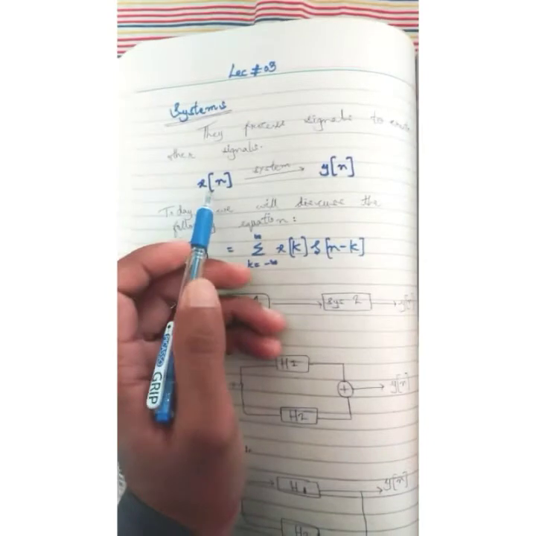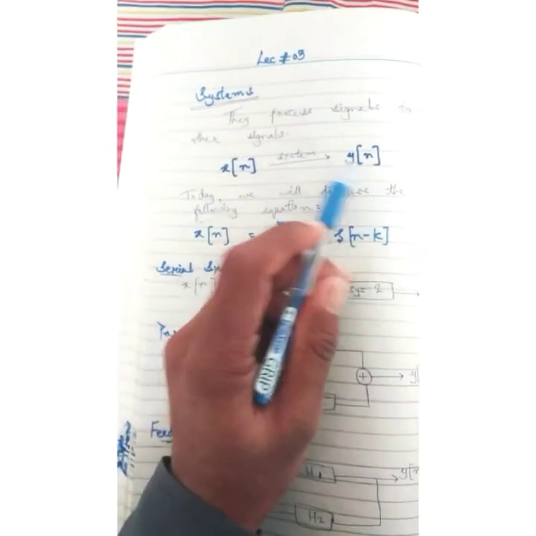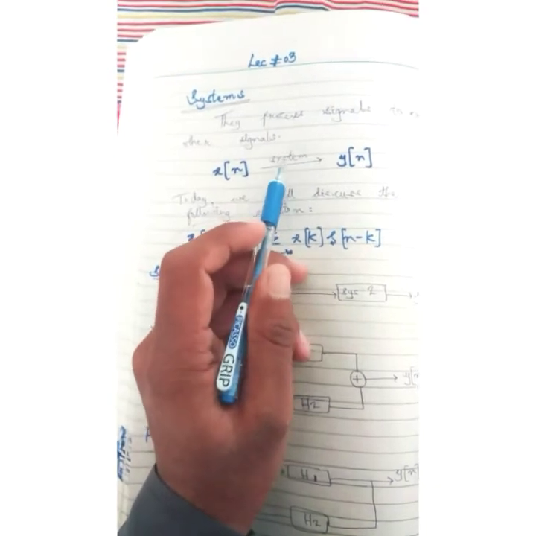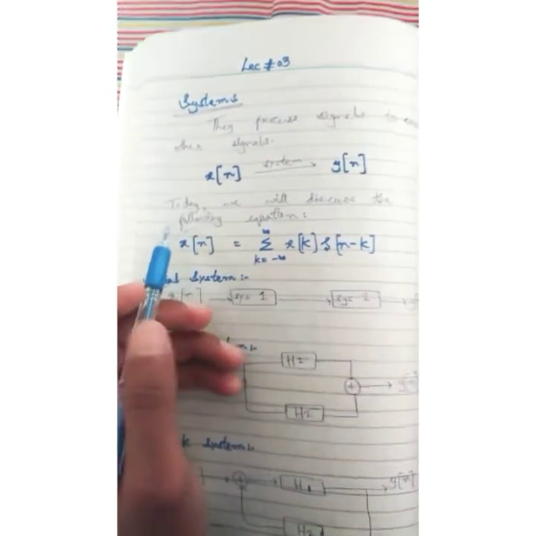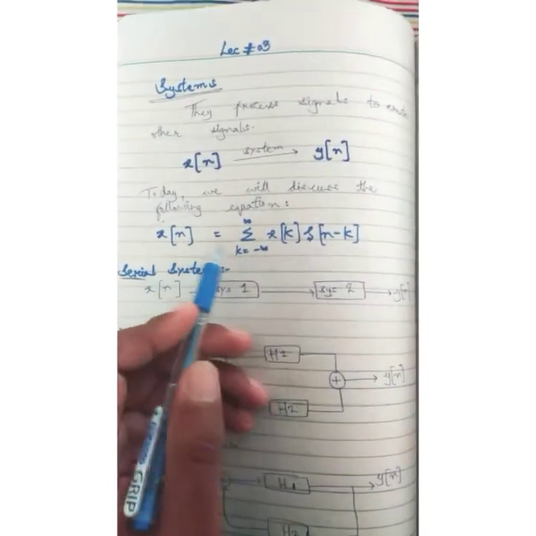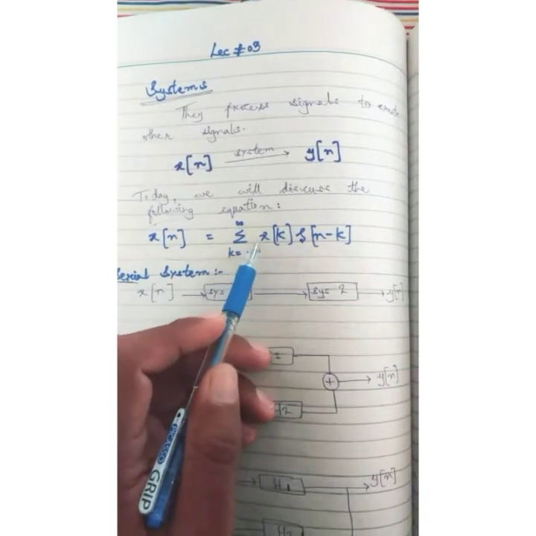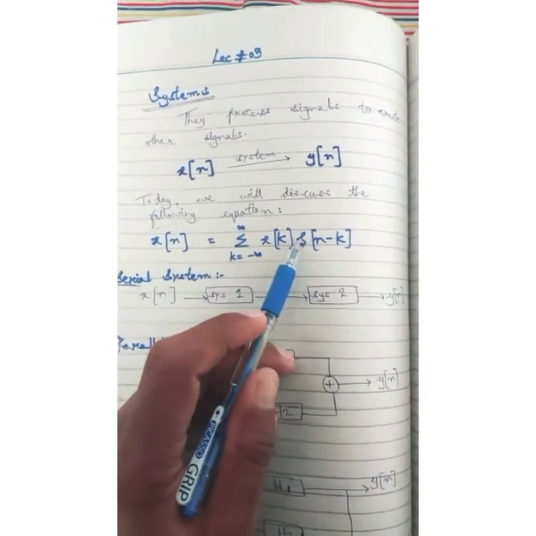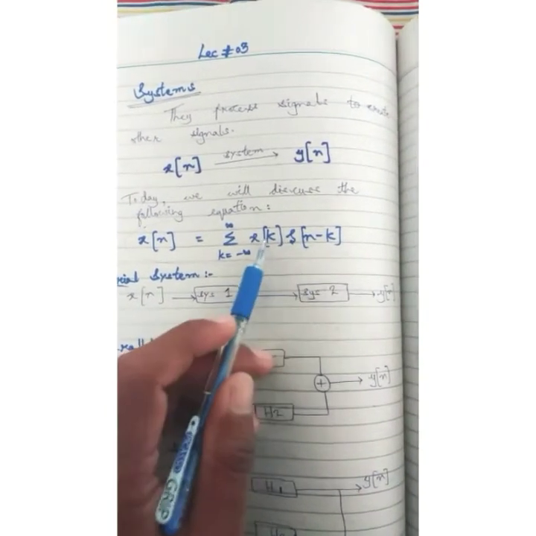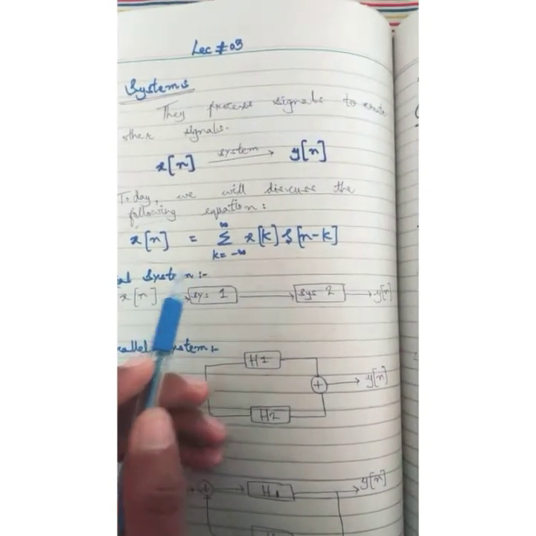For instance, x of n, it's an input. To achieve an output y of n, it has to be passed through a system. Now today we will discuss the following equation. x of n is equal to summation k is equal to minus infinity to infinity x of k into delta of n minus k. We will discuss this equation in detail.